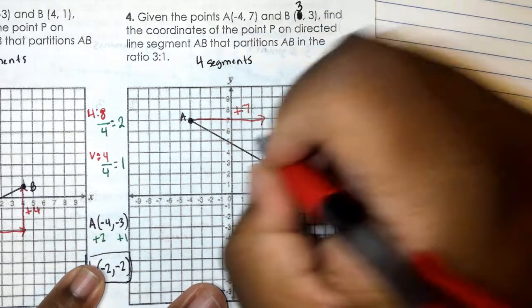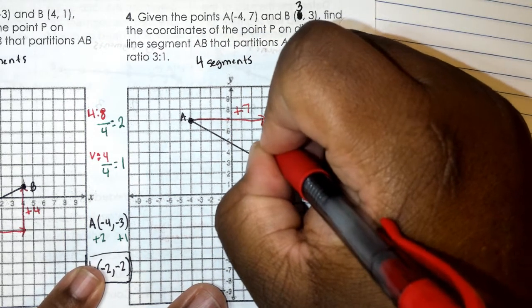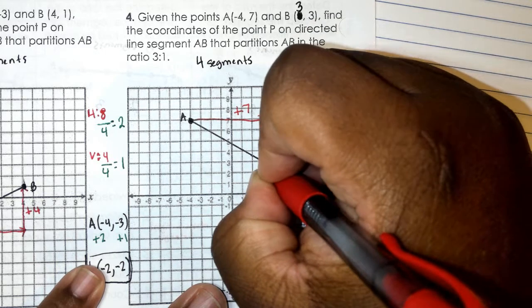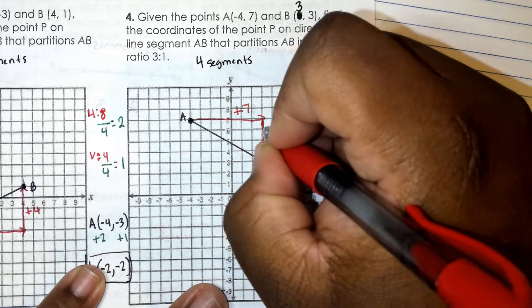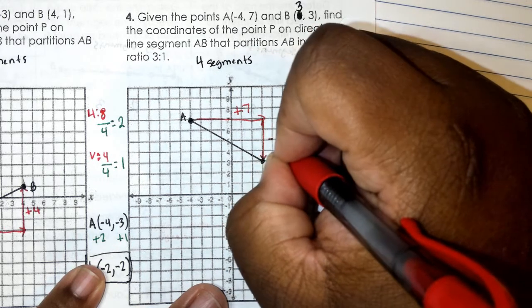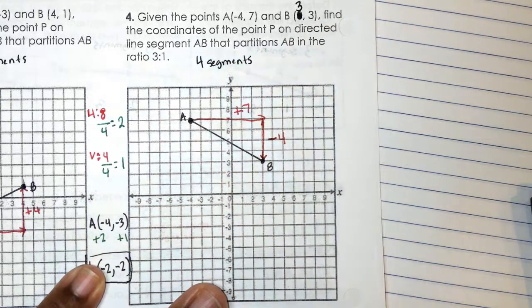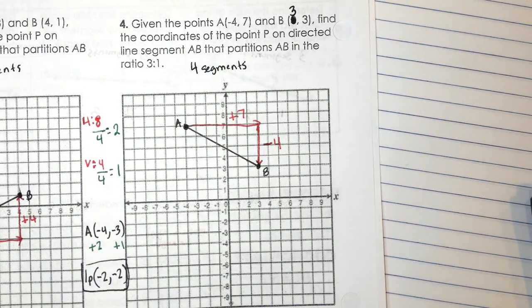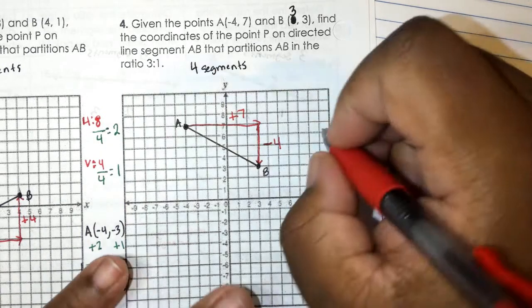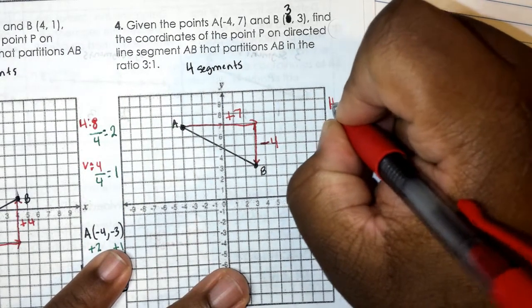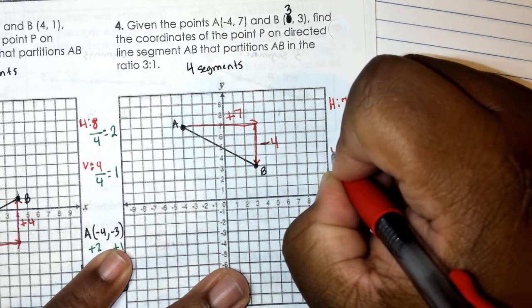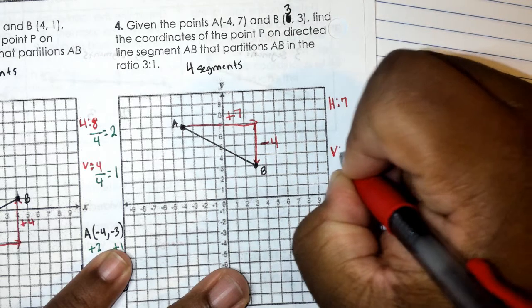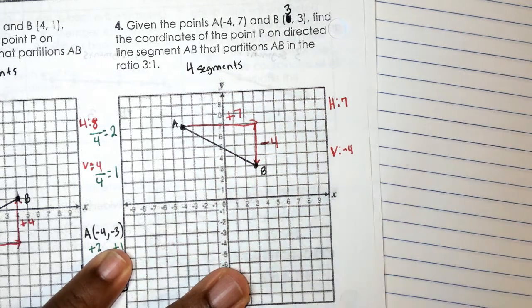Then I would have to go down though to get to B vertically. So that would be a -1, 2, 3, 4. A +7 and a -4. That's my horizontal change and my vertical change. Horizontally, this is going to be a +7. Vertically, this is going to be a -4.